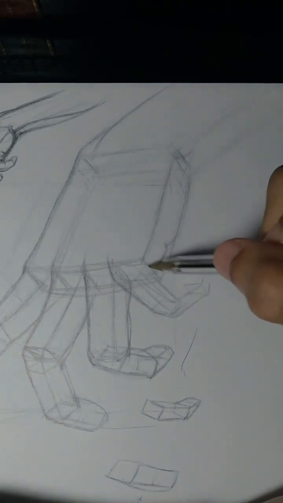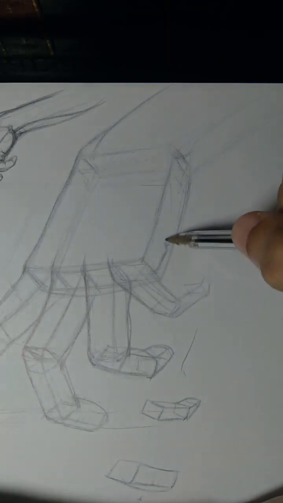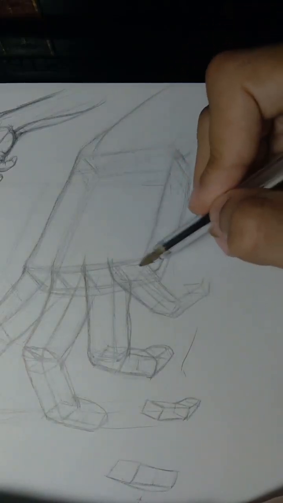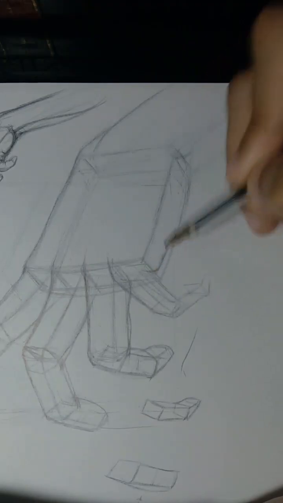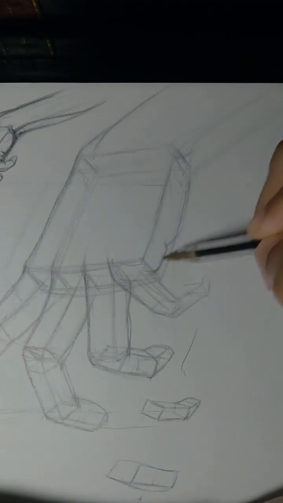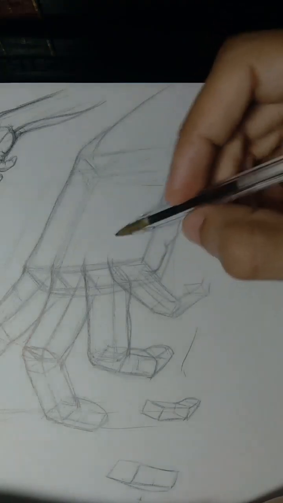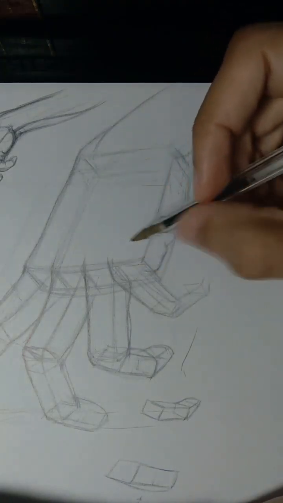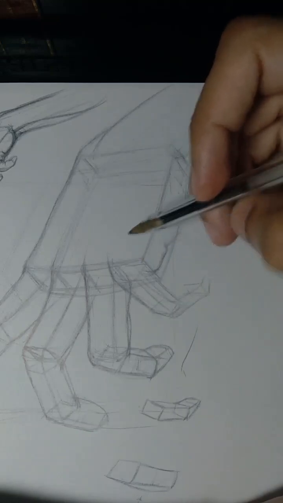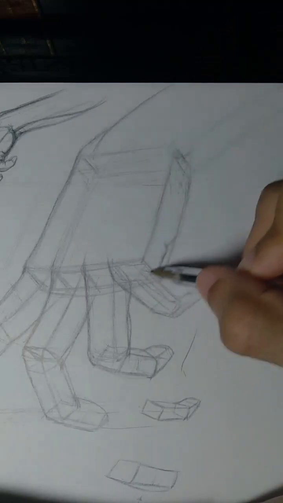This is important too, not only your artistic abilities, but your life experience can shape the way you see things, the way you draw things, especially when you're doing stylized work. So this is important, you can't deny that.